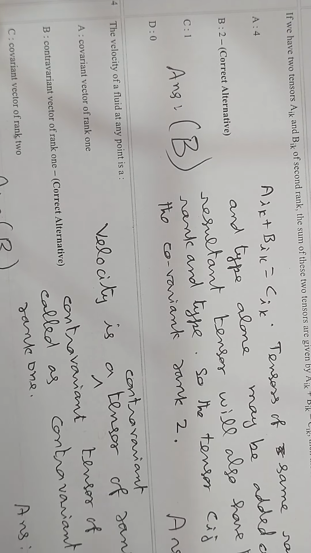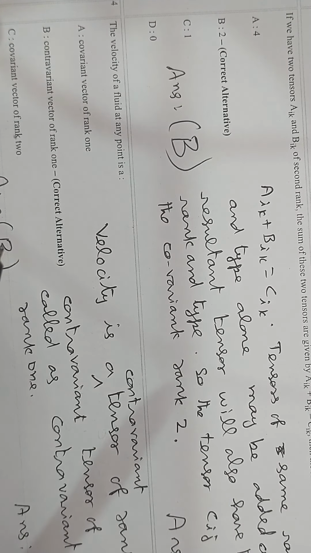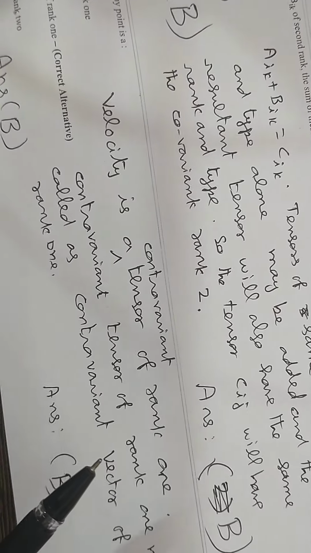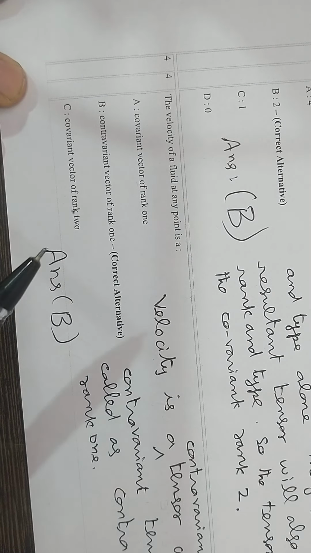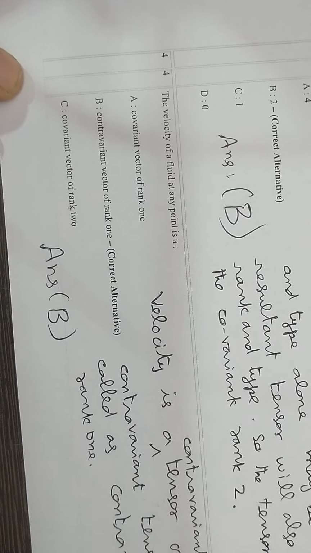The next question: the velocity of a fluid at a point is a covariant vector of rank 1, contravariant vector of rank 1, and so on. Velocity is always a contravariant vector. Contravariant tensor of rank 1 or contravariant vector. So the option is B. The contravariant vector of rank 1 is the correct option. Then we will go to the next question.